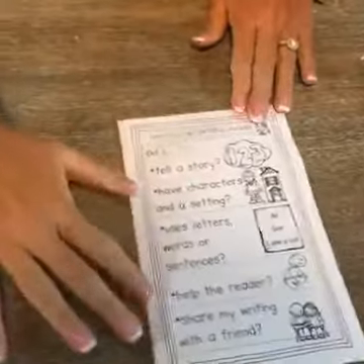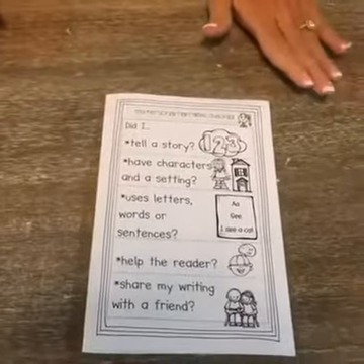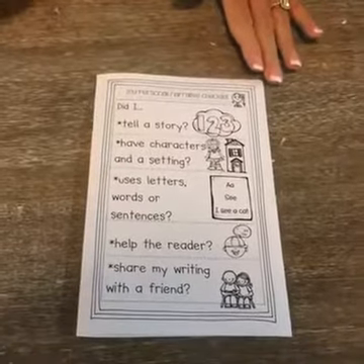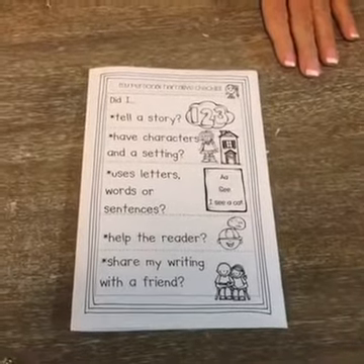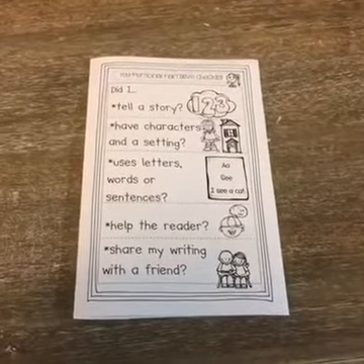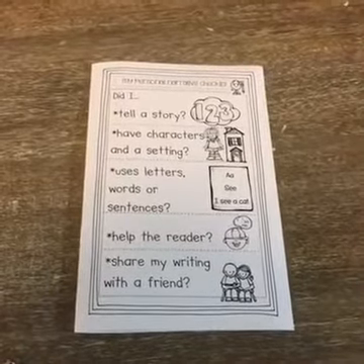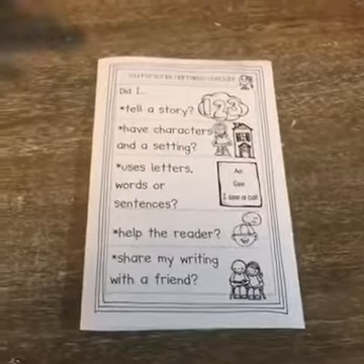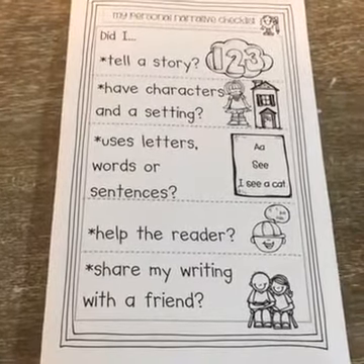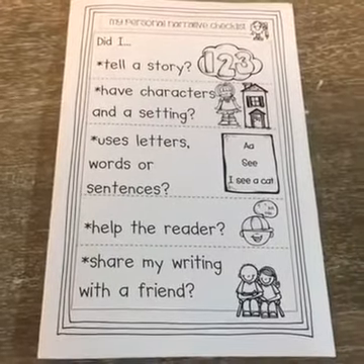Now, I also want to hold my kids accountable. So what I did was I made this rubric in black and white that my kids can keep in their writing folder. Because what I want them to do is, when they are finished with a piece, I want them to take their piece and look at the rubric and see if there's anything else they need to do to their piece.